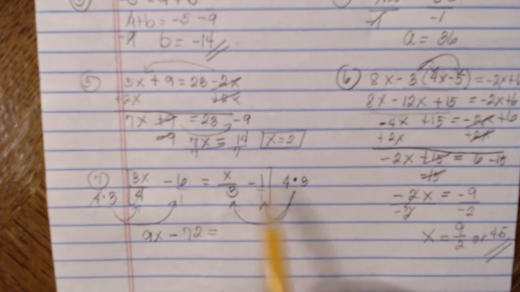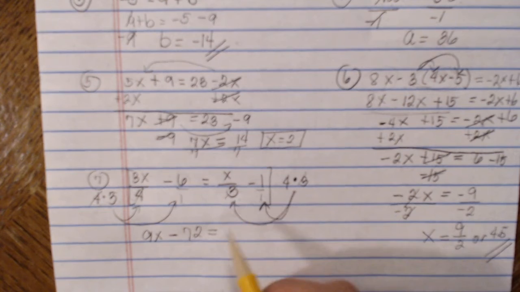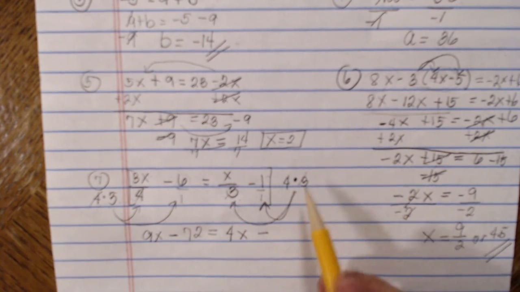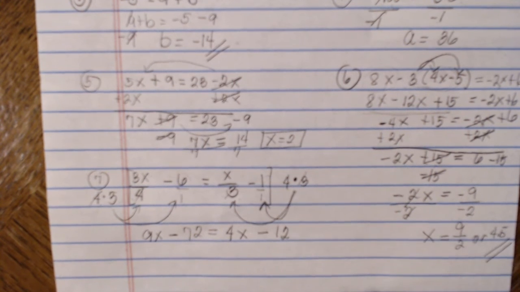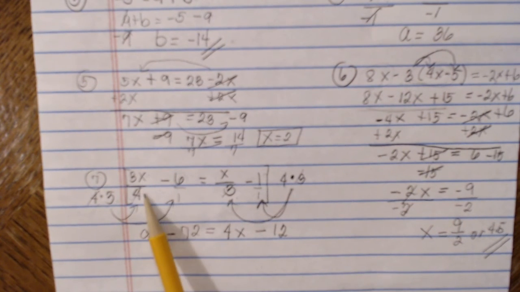And then this one cancels out. Then the remaining is 4 times x minus 1 times 4 times 12, which is 12. So that's how you would get rid of the denominator.